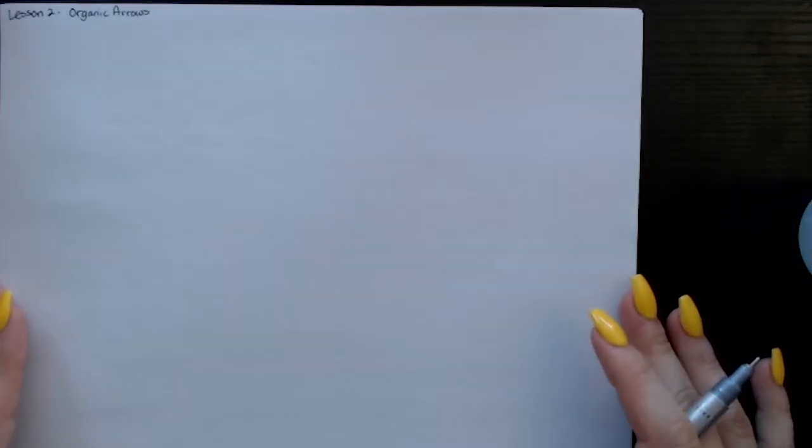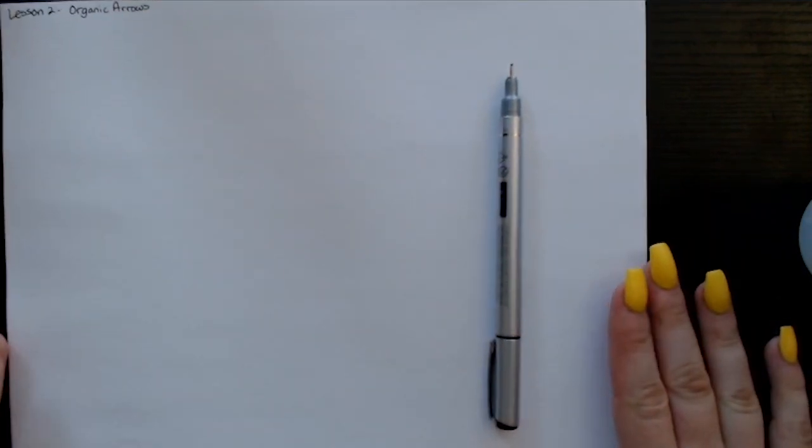Oh, and we're going to remove this so it doesn't get in the way. So we're going to make some smaller arrows.